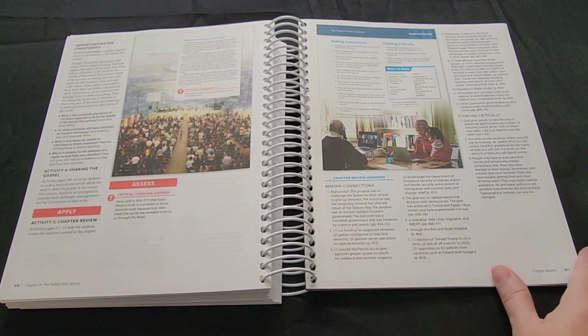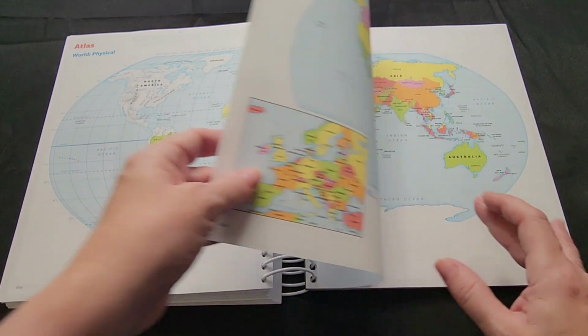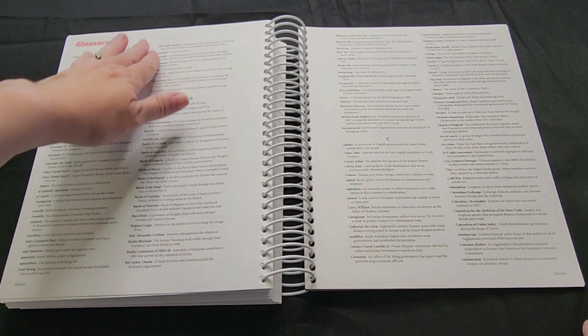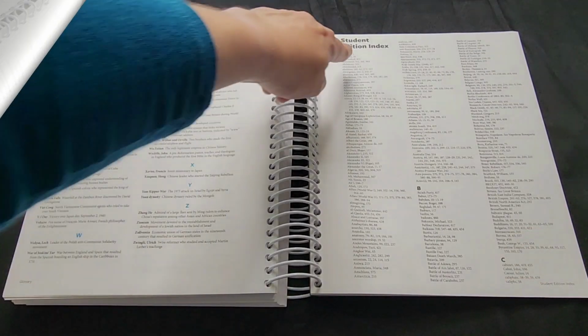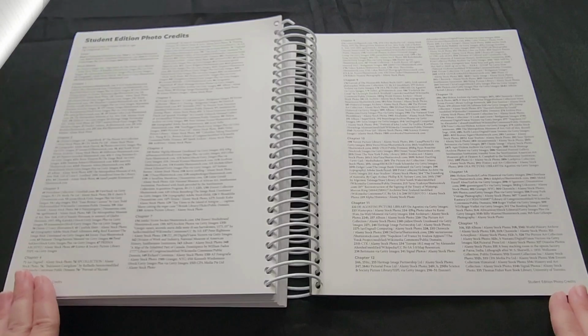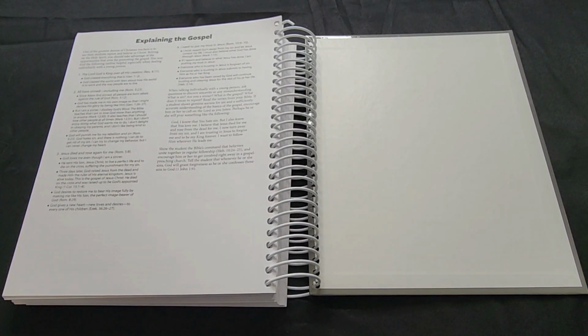After the last chapter of the Teacher's Edition, there's a section of atlases and a glossary with all of the important terms to know. The index from your child's student edition is also included, along with photo credits, and at the very end, a page explaining the gospel.